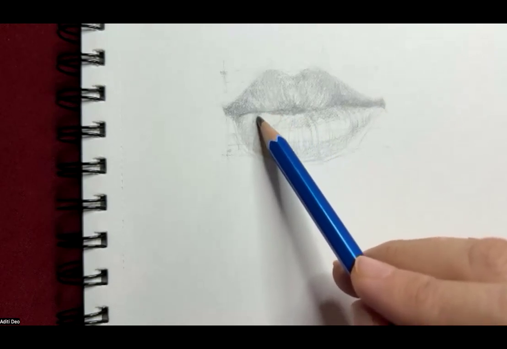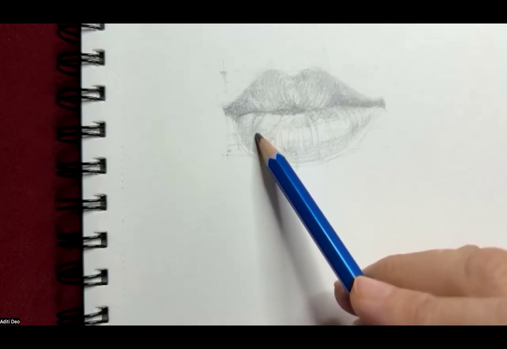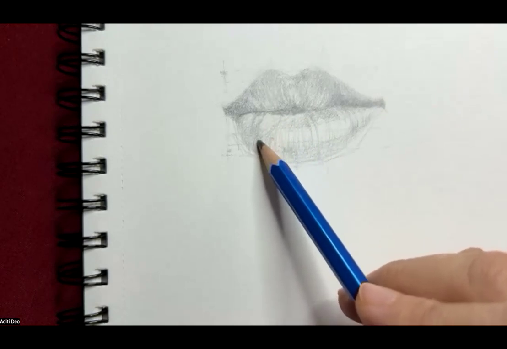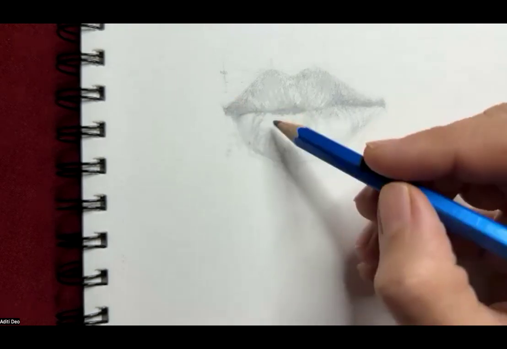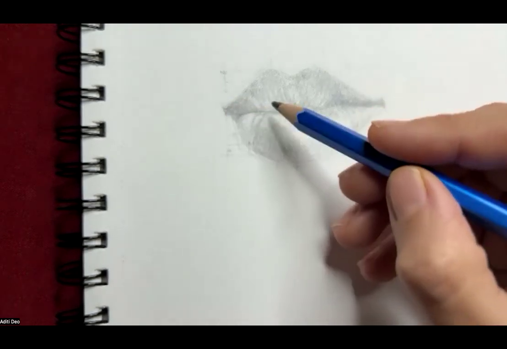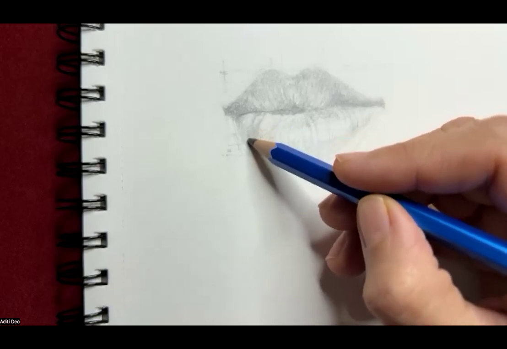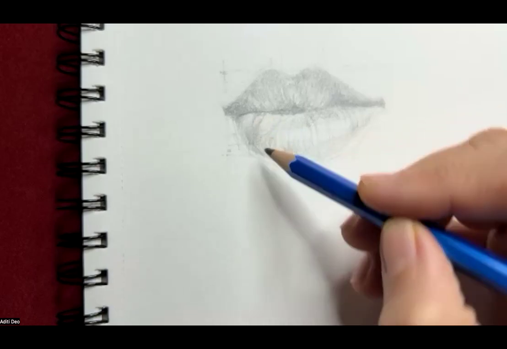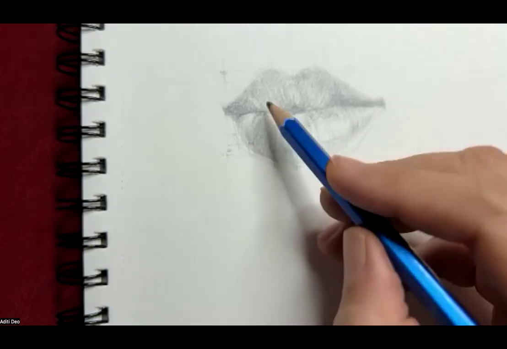Dark here. And as I see it, my lip has become too thick on the left. So I'm going to narrow it a little bit. But I'm not removing the bottom. I'm not erasing this line right now.